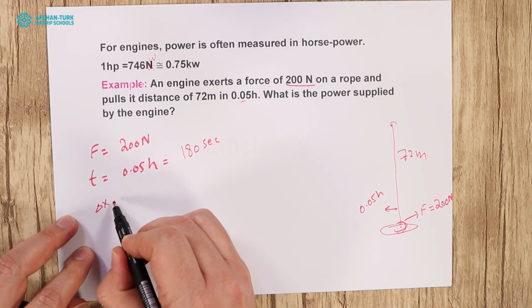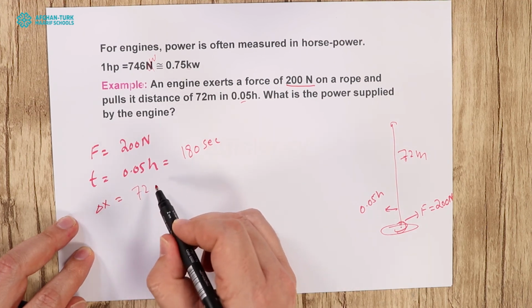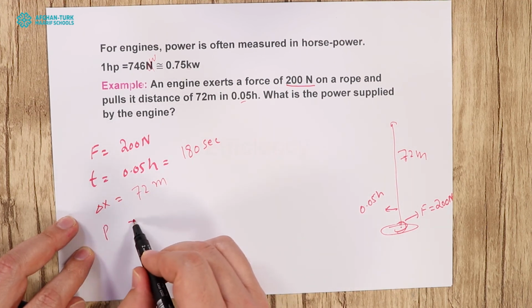The displacement x is equal to 72 meter, and power is unknown.